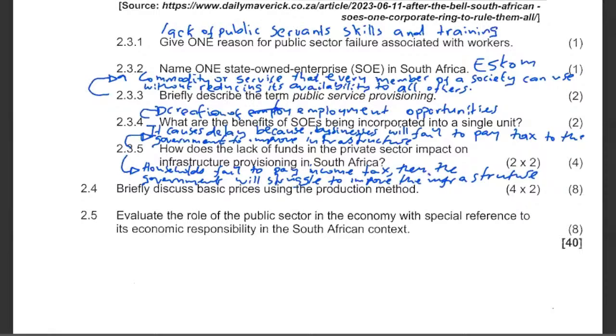Okay, right, grade 12. So now let's check 2.4. So now 2.4 reads as follows. Briefly discuss the basic prices using the product or production method. So now if you still remember, production method is where figures under each and every sector are taken into account.